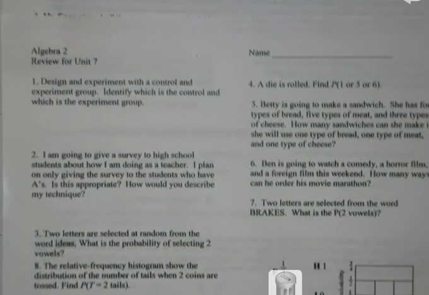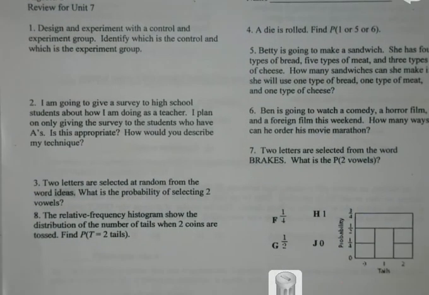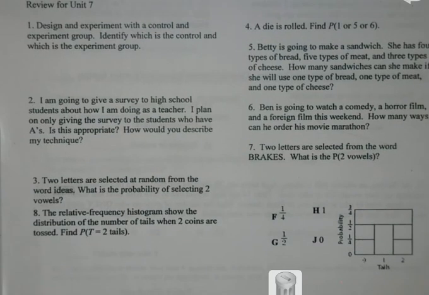All right, I'm going to start on the one-sheeter review here. All right, 2 letters are selected at random from the word ideas. What's the probability of selecting 2 vowels? Now again, I have some options here on how I could decide to tackle this, but here's the way I would probably look at it.